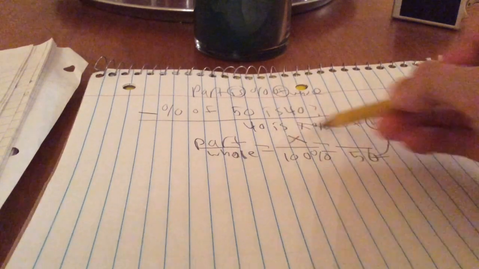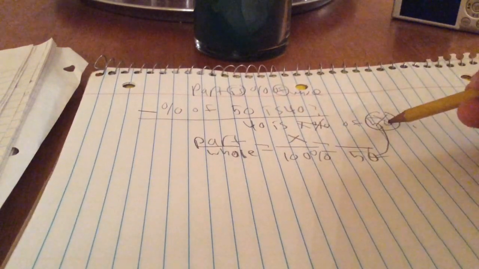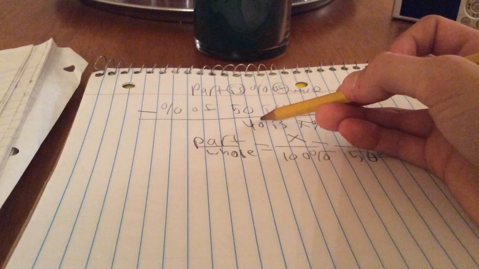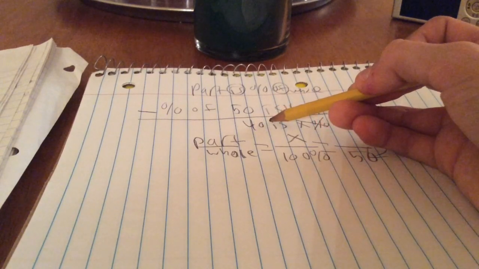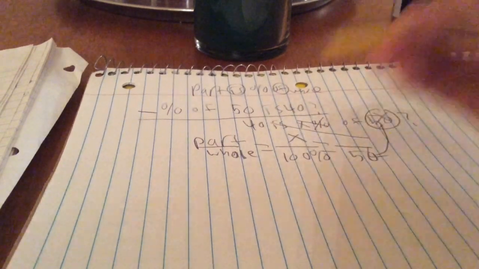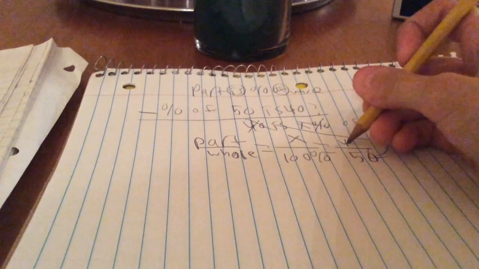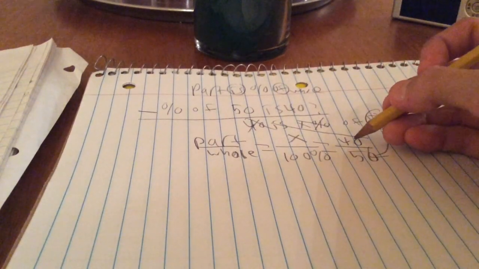And since we've done x, we can cross off 50. But we have 40 left. So where's 40 going to go? It's going to go here because 40 is the part. We're trying to use 40 to find out 50.